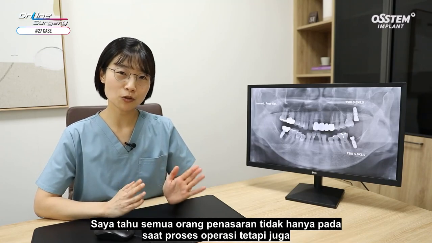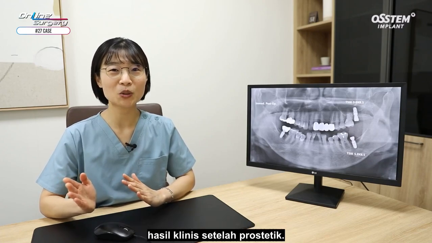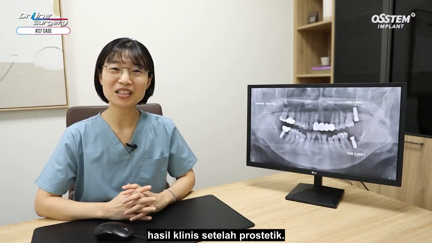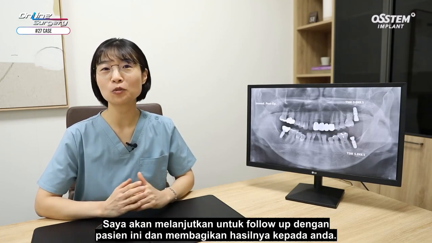I know everyone is curious about not only the surgical process, but also the clinical outcomes after the prosthetics. I'm curious as well. I'll continue to follow up with this patient and share the results with you.